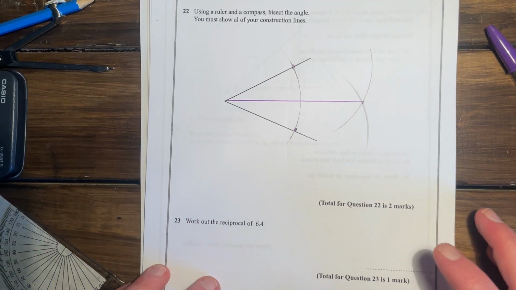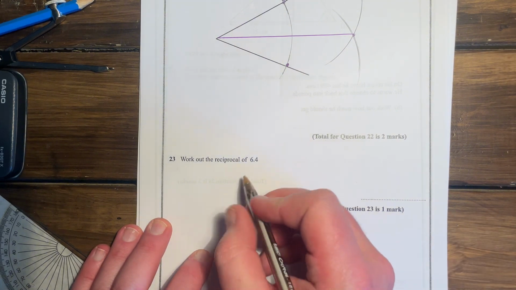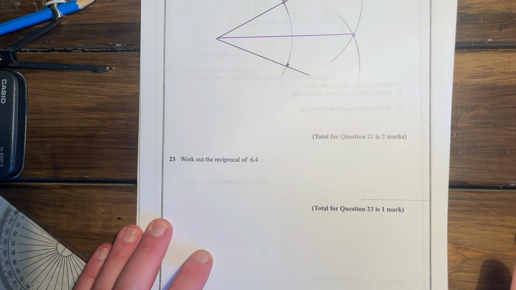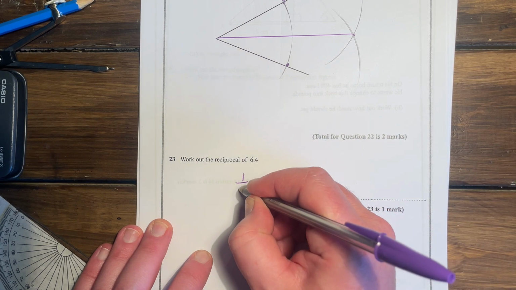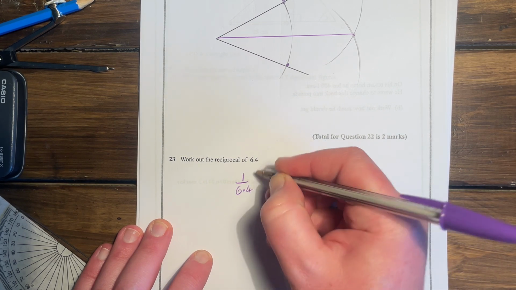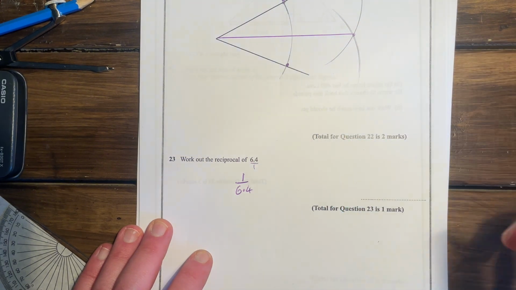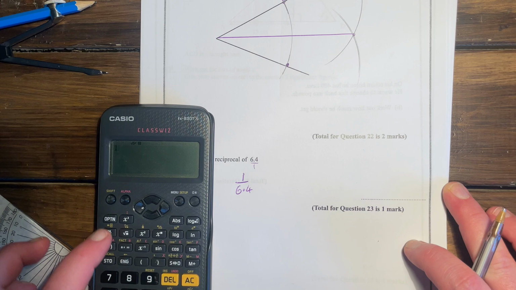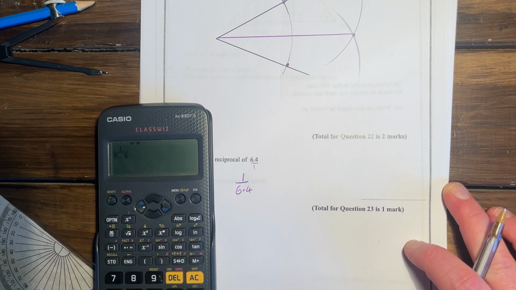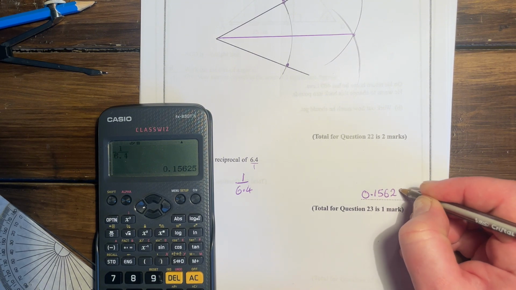Right, question 23. Work out the reciprocal of 6.4. Well, the reciprocal of a value is 1 over that value. So on my calculator, I'm going to put 1 over 6.4. Because essentially 6.4 is 6.4 over 1. So if I flip that over, I will get the reciprocal. And I'm going to do 1 over 6.4. And that's going to come out as 0.15625.